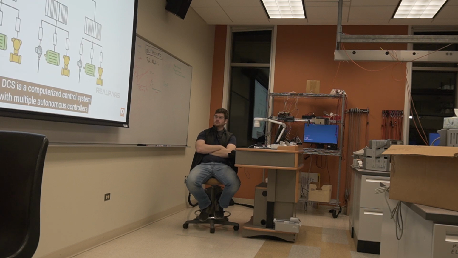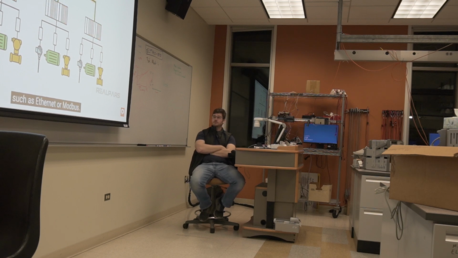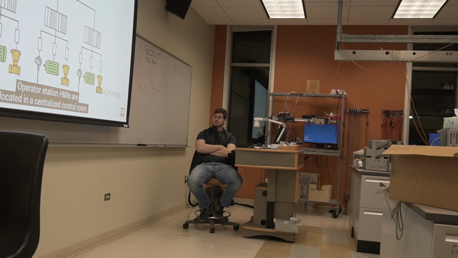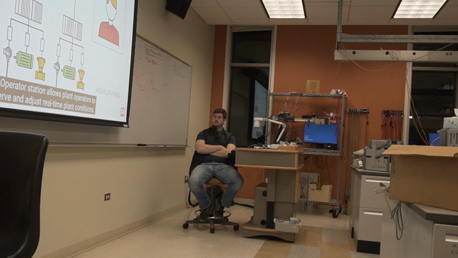A DCS is a computerized control system with multiple autonomous controllers that operate and control many control loops. Field devices are connected to controllers with multiple I/O modules located in cabinets. The controllers are networked using many communication protocols, such as Ethernet or Modbus. Operator station HMIs are located in a centralized control room. The operator station allows plant operators to observe and adjust real-time plant conditions.